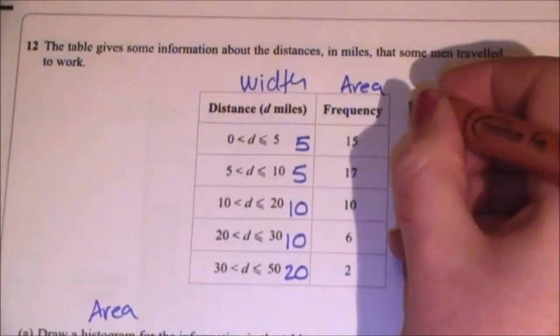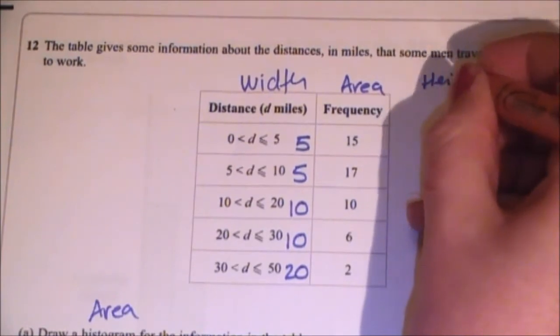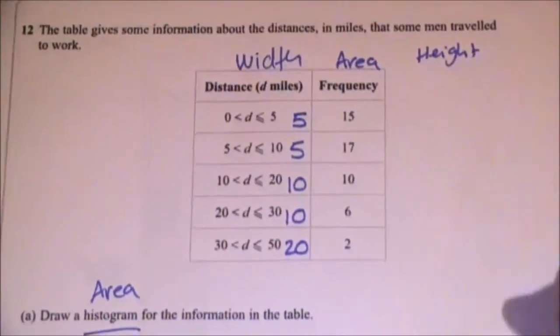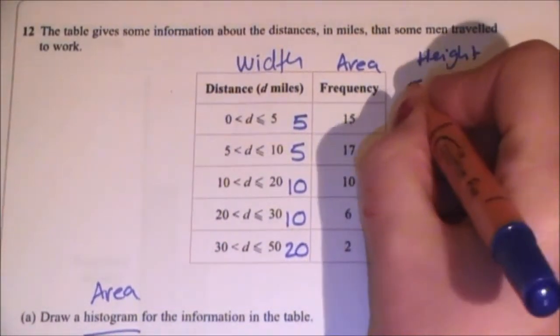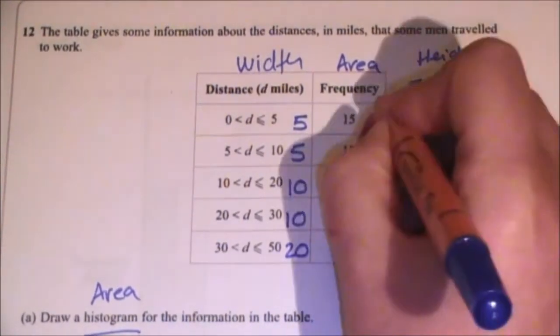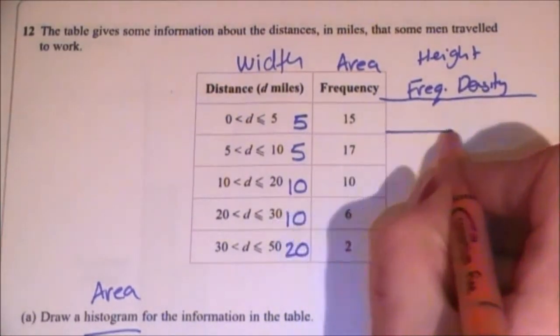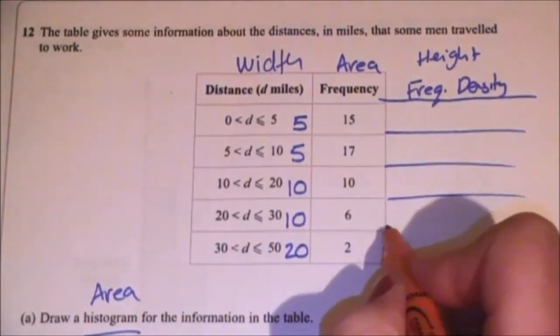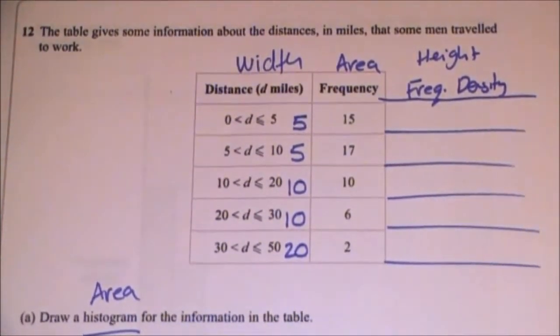So all that's missing here is the height. But in a histogram, height is called frequency density. So let's calculate the frequency density for each of these groups.